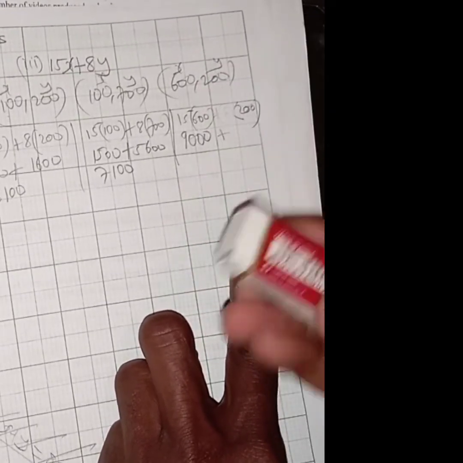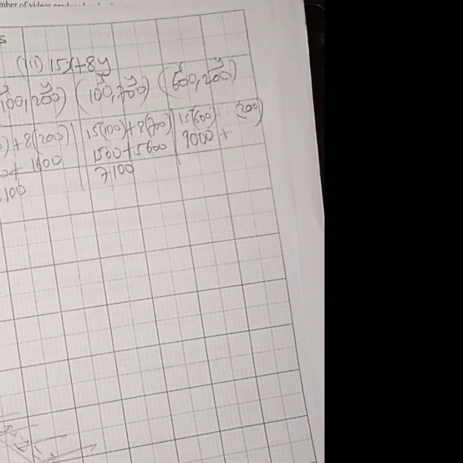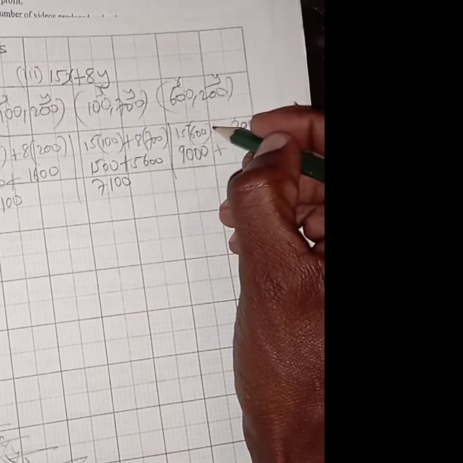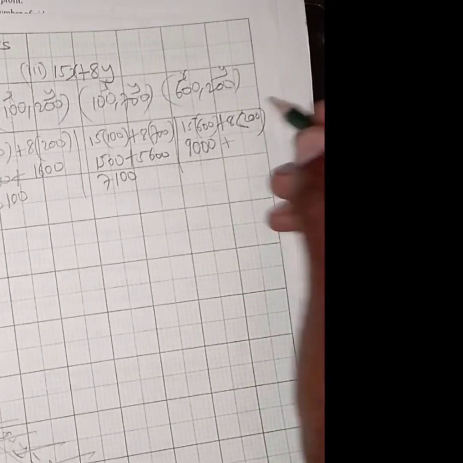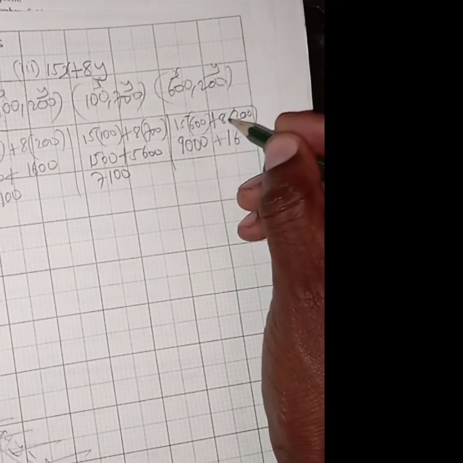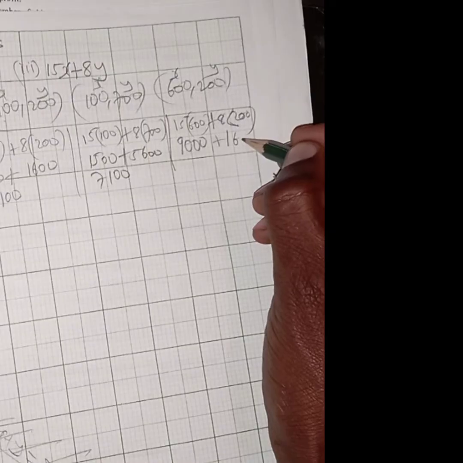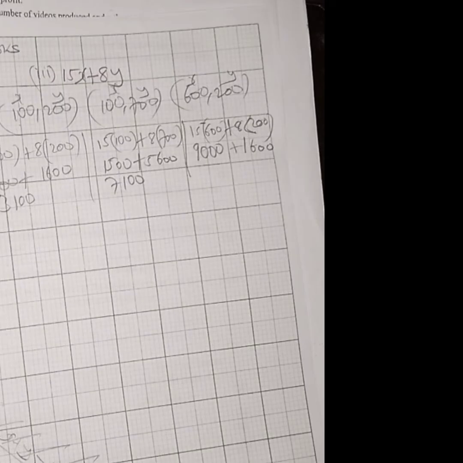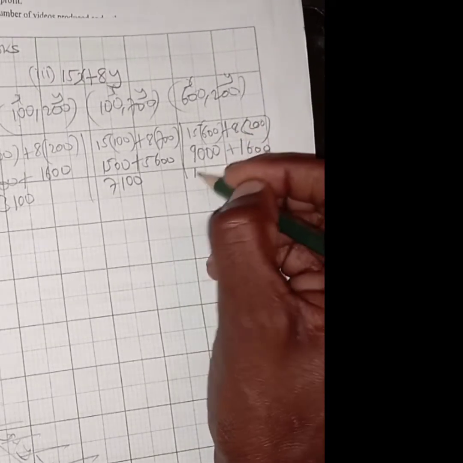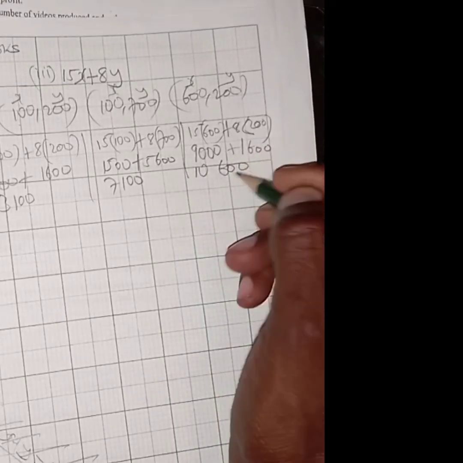You need to use a nice eraser. So plus 8 times 200, this is 8 times 2, 16, so 1600. If you add 9000 plus 1600, you get 10,600, right?